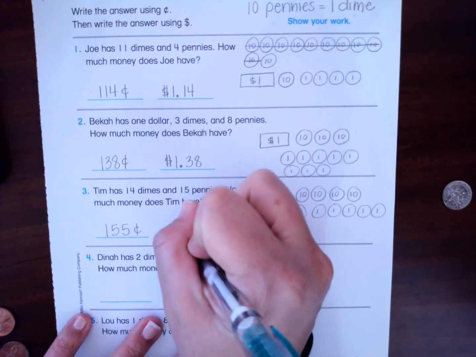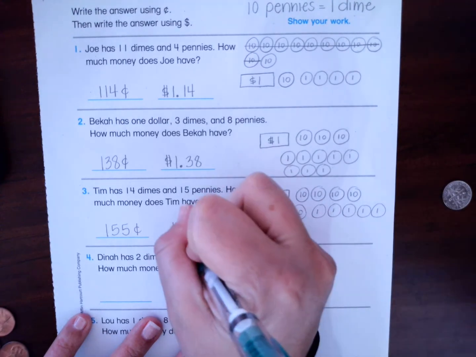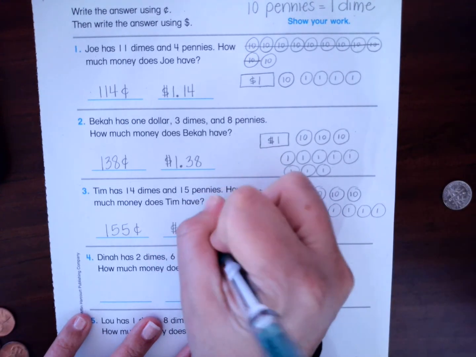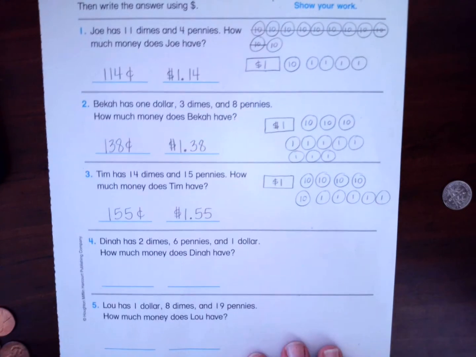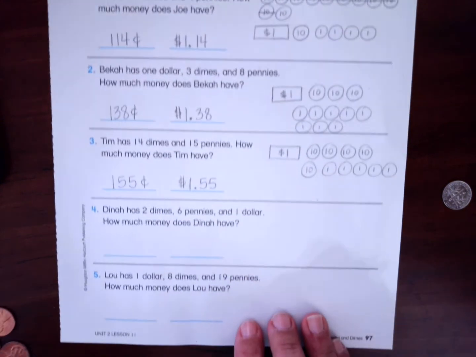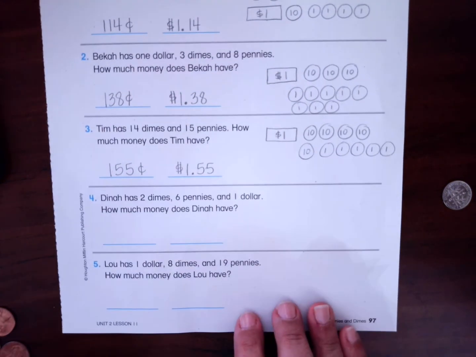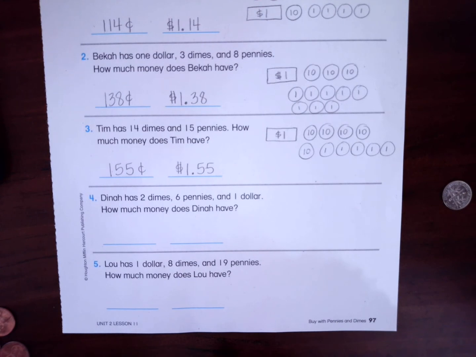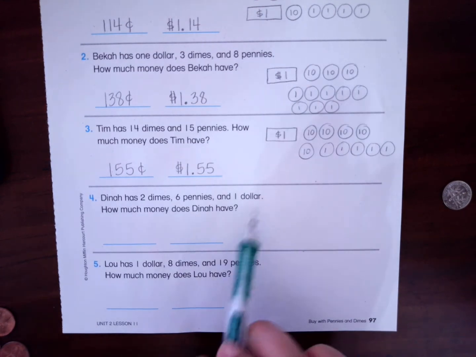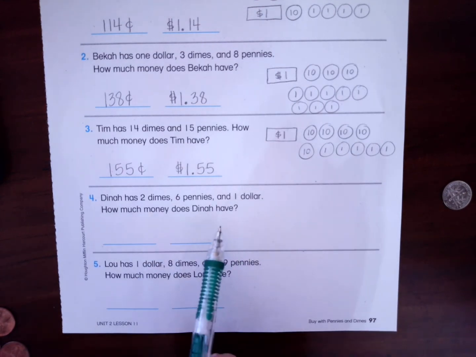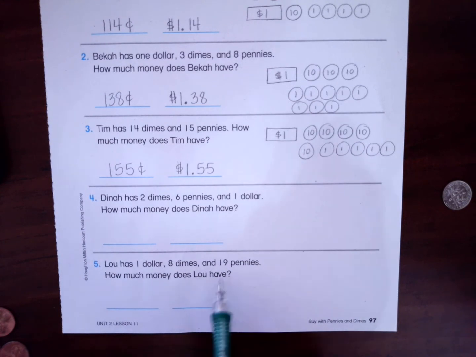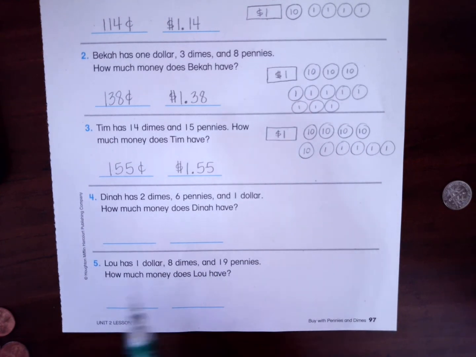I start with my dollar sign. I do my 1 for my dollar and 55 cents. Okay, so I want you to try number 4 and 5 on your own. Number 4, it mixes up the order, so don't get tricked. And number 5 has a bunch of pennies. So go ahead and pause the video, solve those 2 right now.